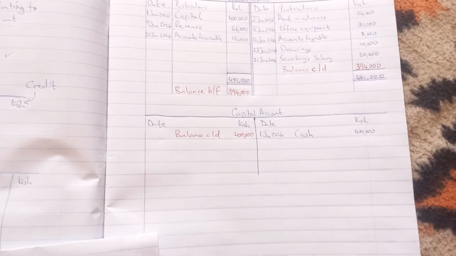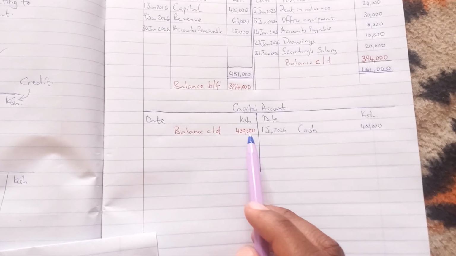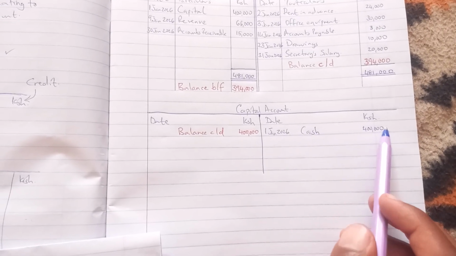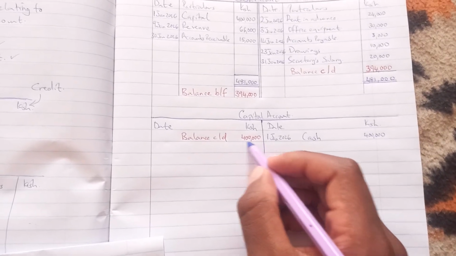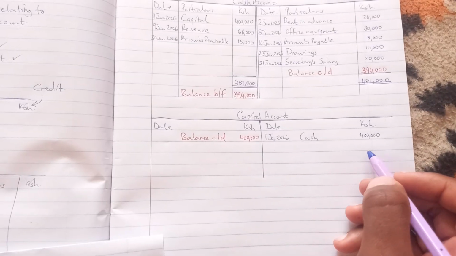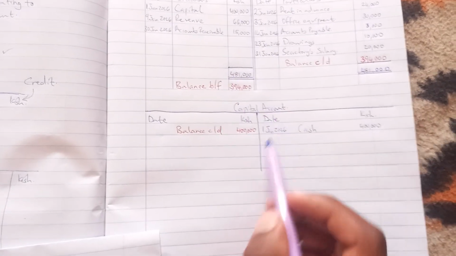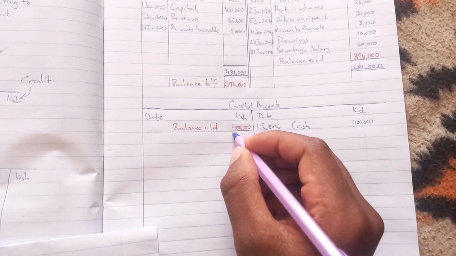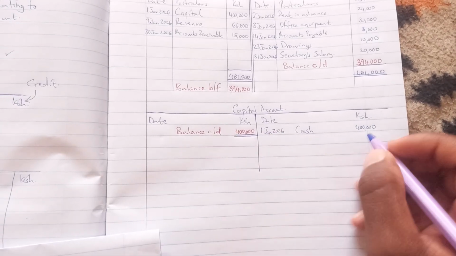So the moment you have just one figure and they are the same, there is no need for you to sum them up just like we did here. If they are the same and they are on the same line, you just close where they are.